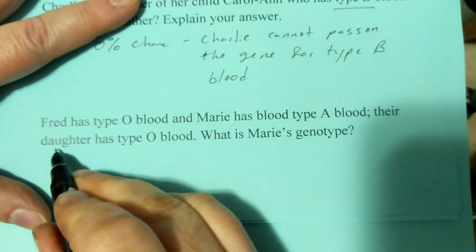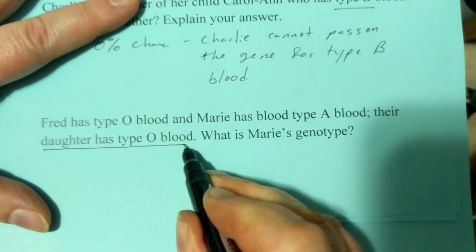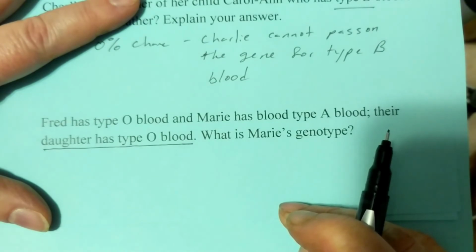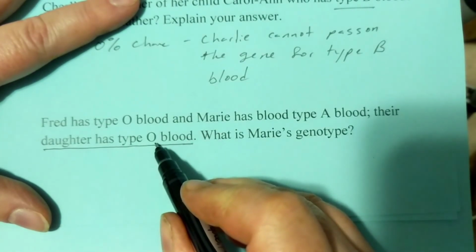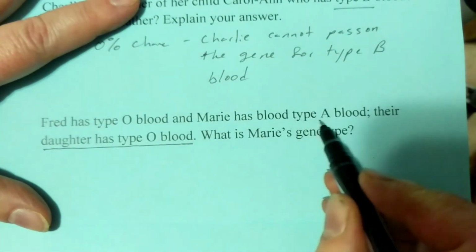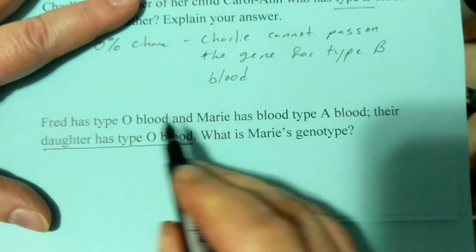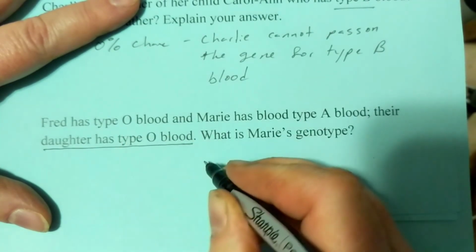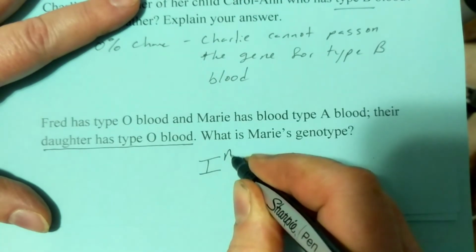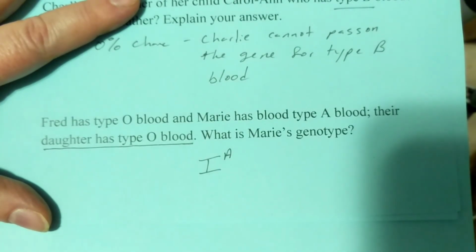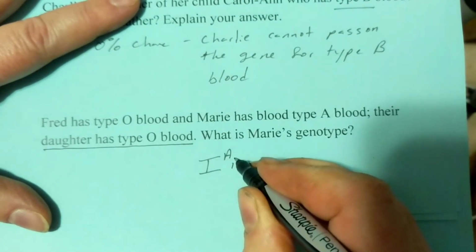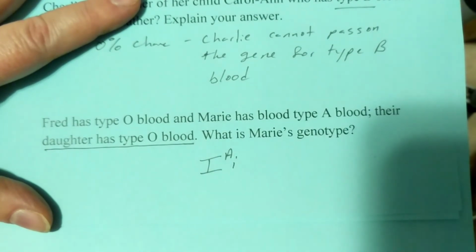If their daughter is type O, well then, she had to get a recessive allele from both her mother and her father, so that means Marie has that dominant allele giving her type A blood and a recessive allele that she gave to her daughter.